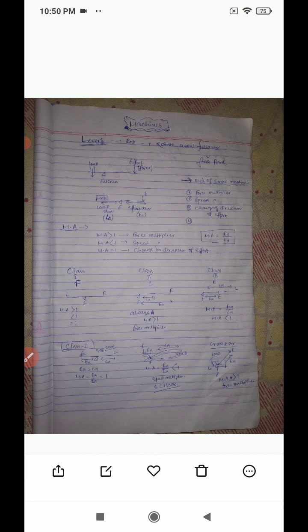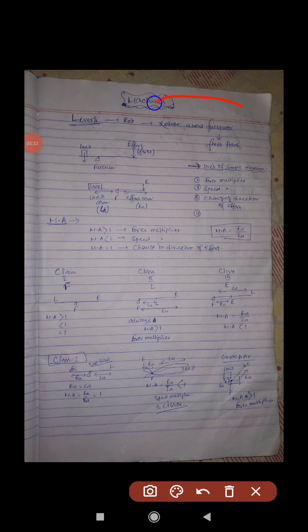You will prepare a note like that in your copy. Okay, so here you can see that machines means levers. I directly come, lever is also a simple machine. There you can see lever means a rod, a rod that rotates about a fulcrum, means somewhere there is a fulcrum.